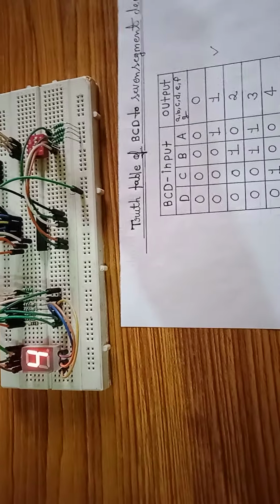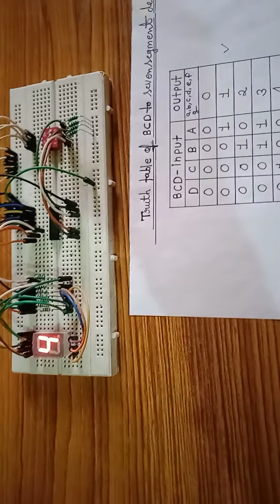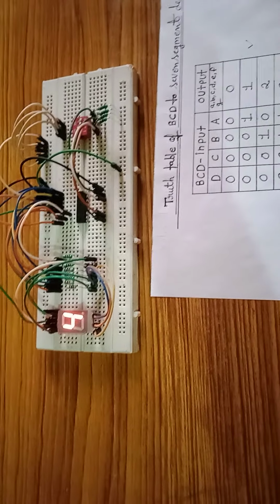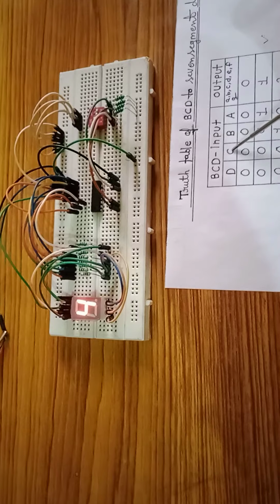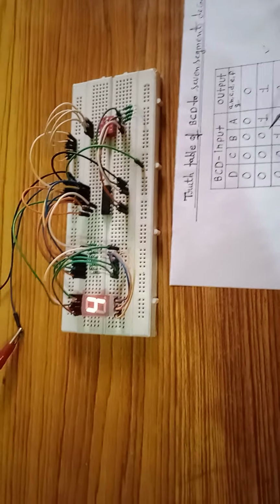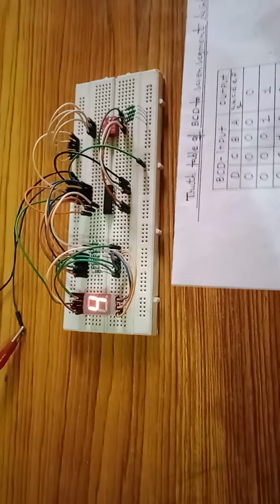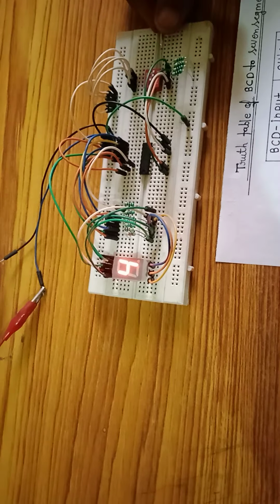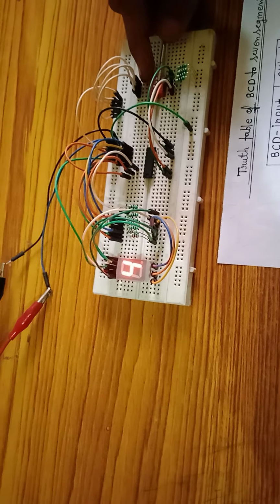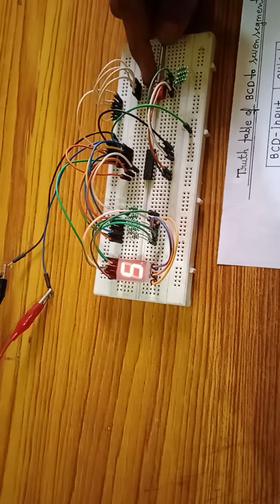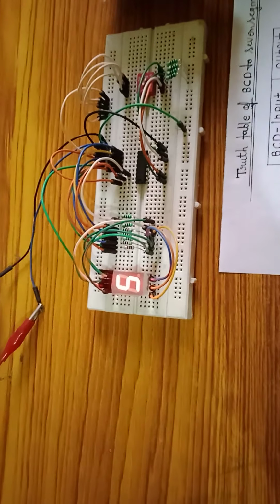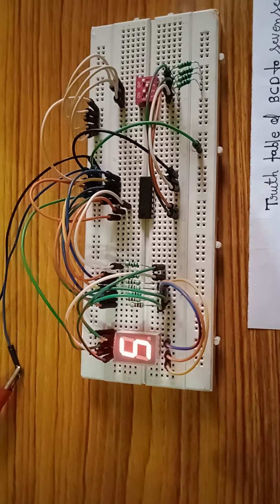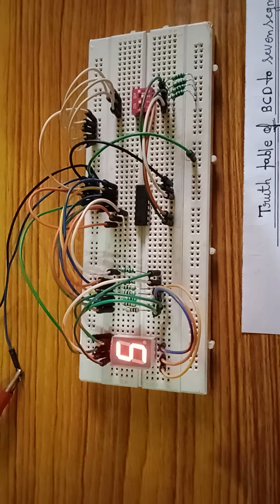If we want to display the digit 5, then we have to set logic 1 on pin A and logic 1 on pin C, and logic 0 on pin B and pin D. So the only thing I need to do is change the logic of these pins. You can see that digit 5 is displayed on the display.